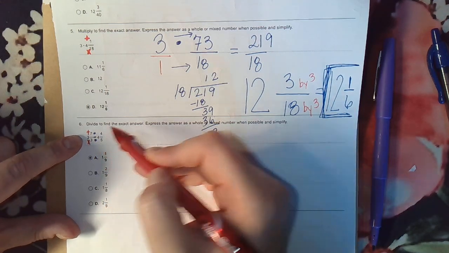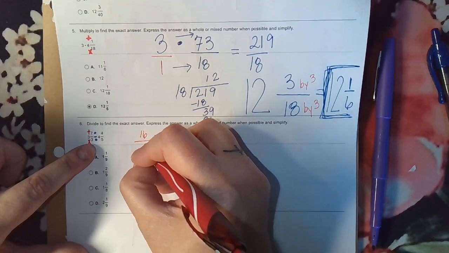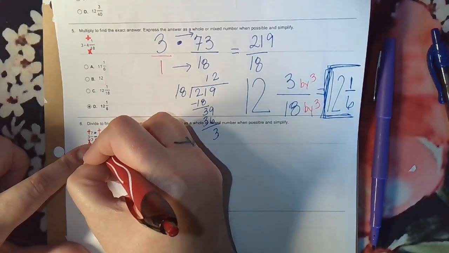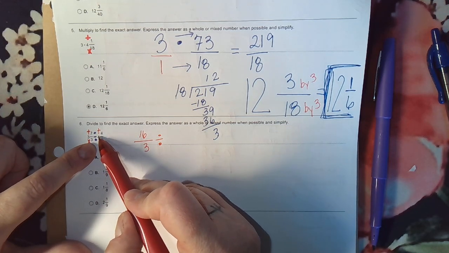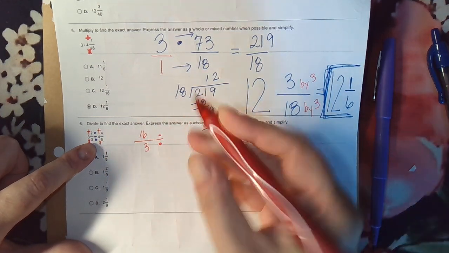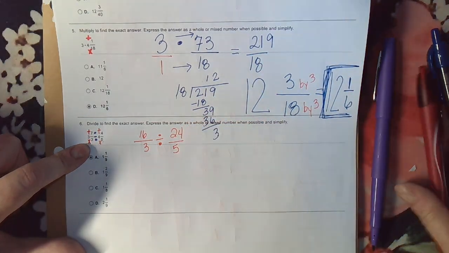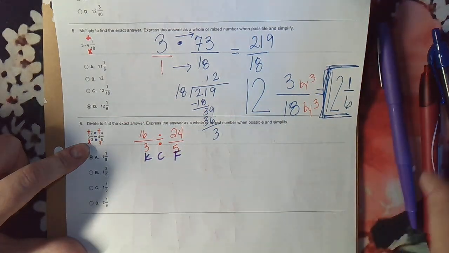And then that plus sign says 16. So we have 16 over the same 3 divided by, let's do Texas. 5 multiply 4 is 20, plus 4 is 24. Keep the same denominator.